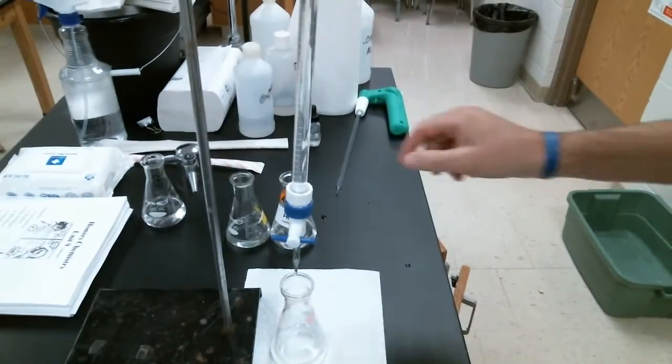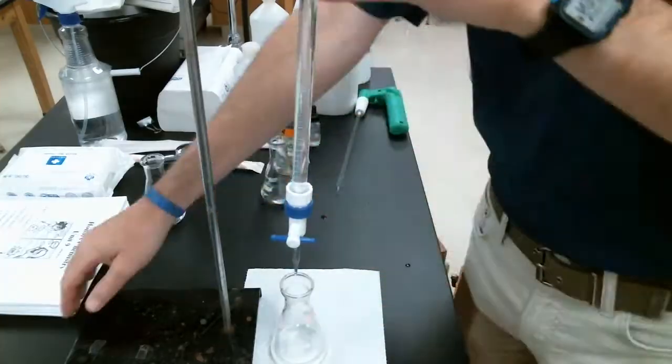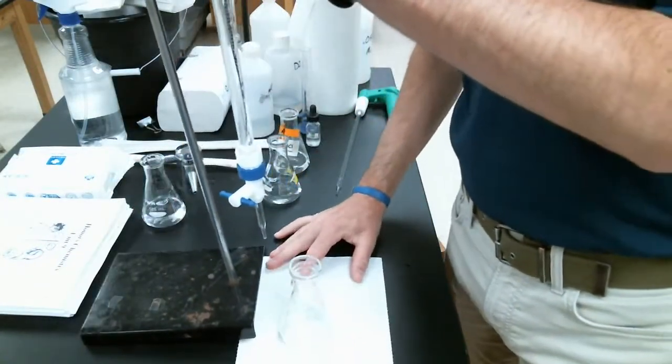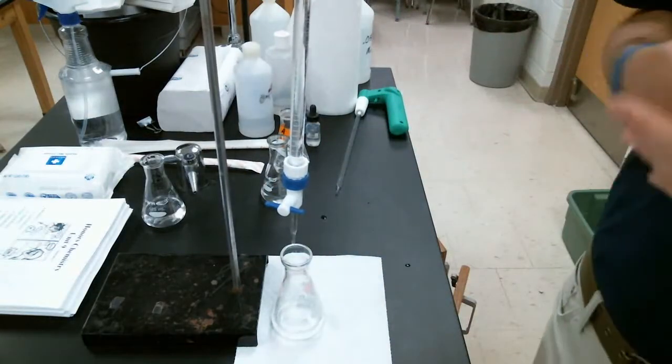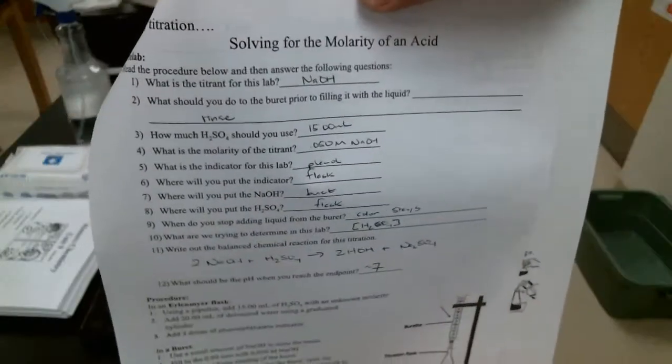In this video, pardon the bell, this is the first of 3 titration videos we're going to do. This video is over pages 27 and 28 in your Unit 9 packet. Just to show you which one we're doing so you understand, it is this one right here, solving for molarity of an acid.